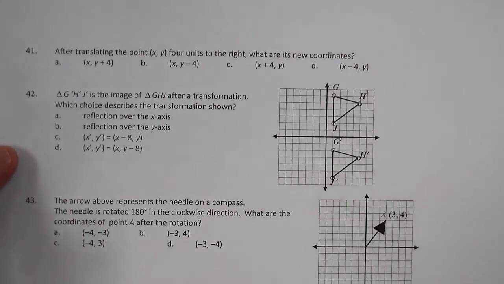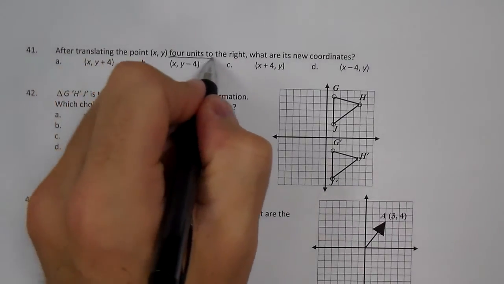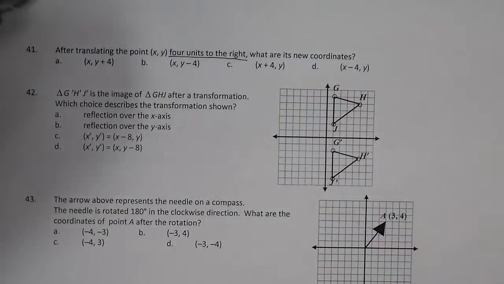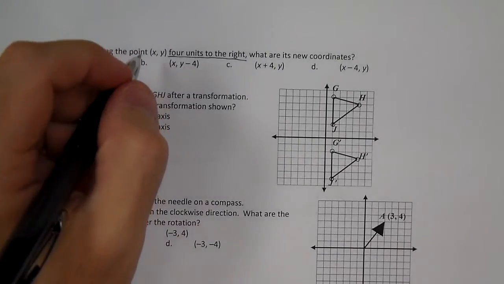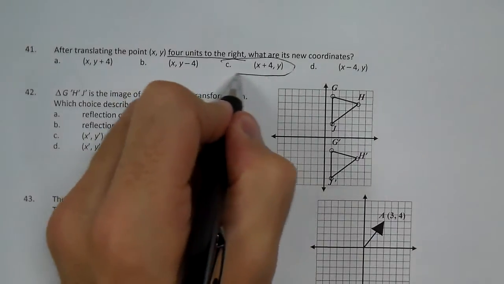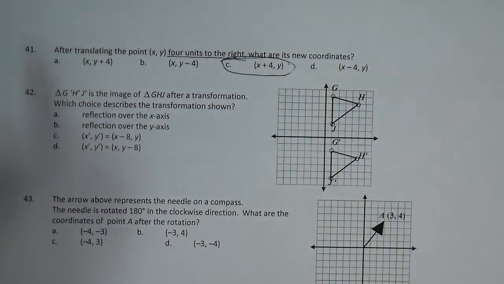In 41, we're translating the point 4 units to the right. Now, if we move 4 units to the right, that moves it in the x direction and in the positive x direction. So we need to find the one that has x plus 4 with y staying the same. So we're going to go with answer C.